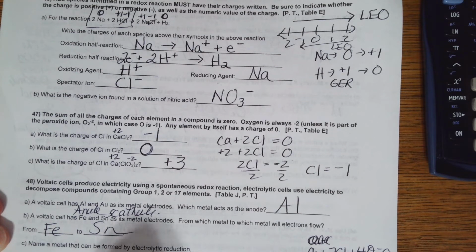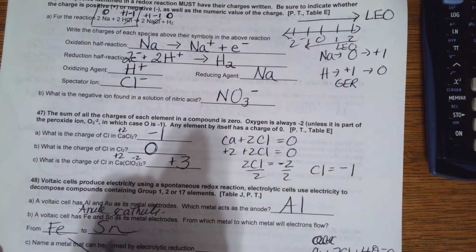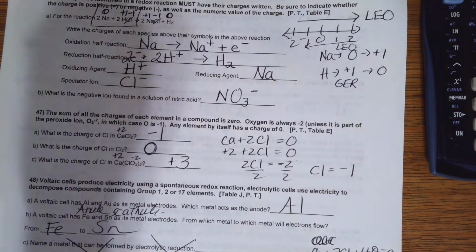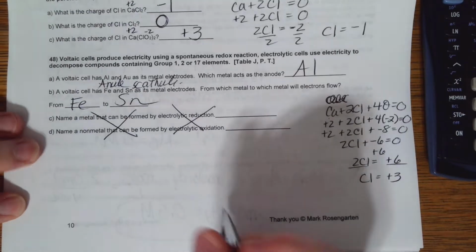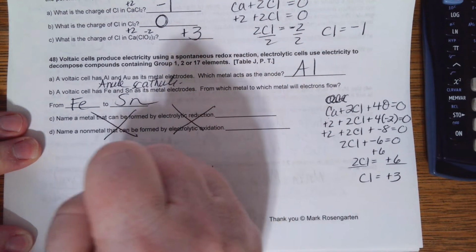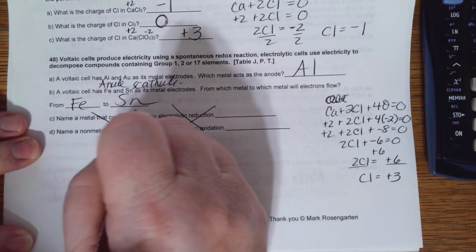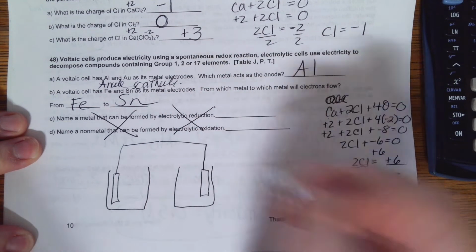Name a metal that can be formed by electrolytic reduction. Name a nonmetal that can be formed by electrolytic oxidation. We're going to skip these two questions, and instead we're going to focus on an electrochemical cell and just talk about a few pieces. Okay, so we have a metal and another metal. Those are our electrodes connected by a wire.